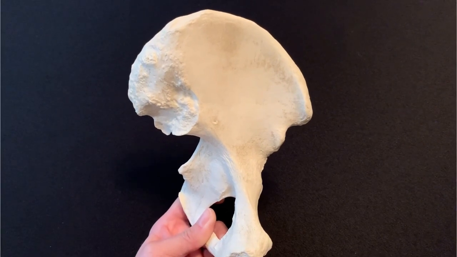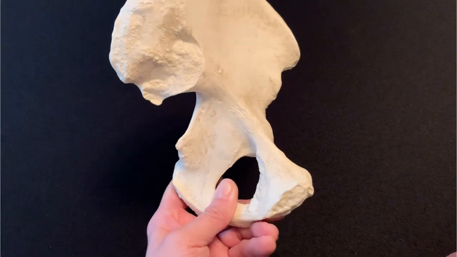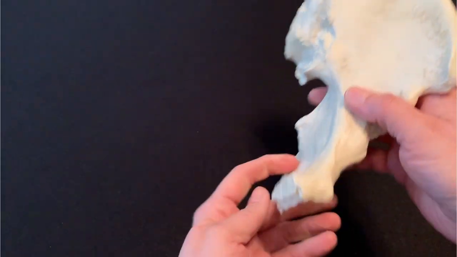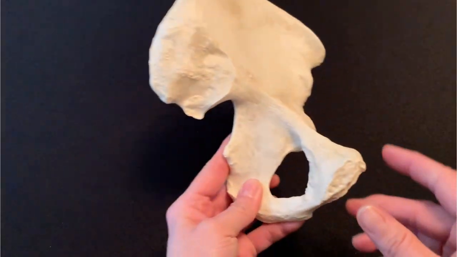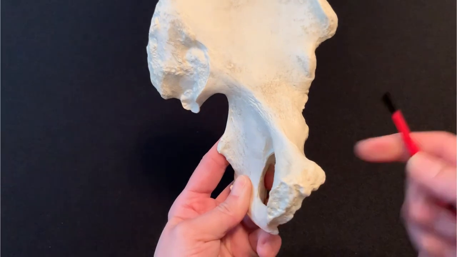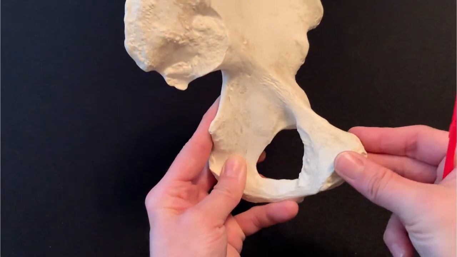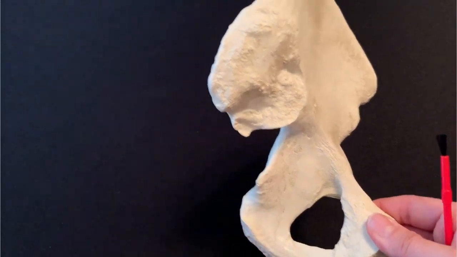The next term I'd like to introduce you to is a tubercle. A tubercle is a small, blunt, or rounded process. The tubercle that we're going to be able to easily identify here is the pubic tubercle. Again, we don't need anything more specific than that, because there's only one on there, so we can simply refer to it as that.